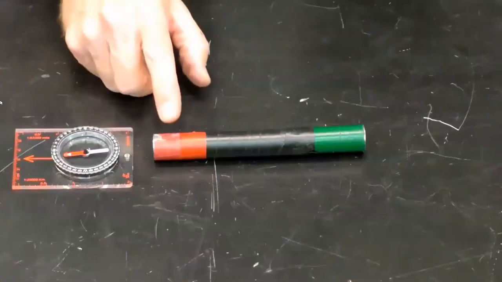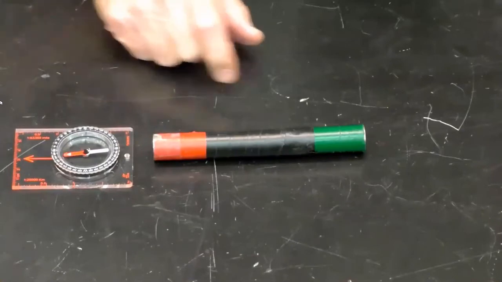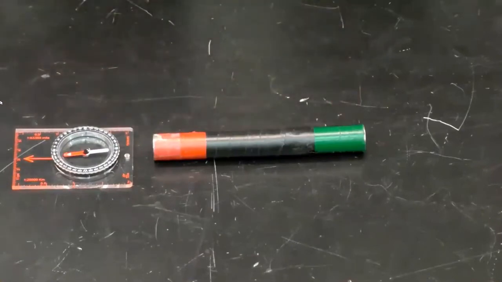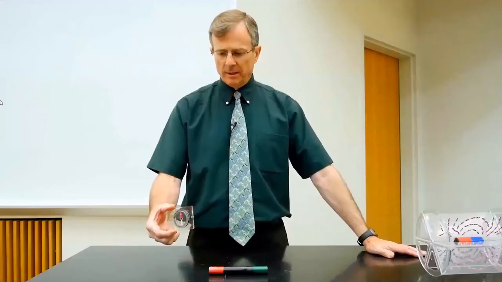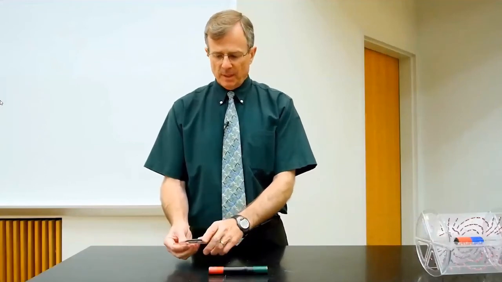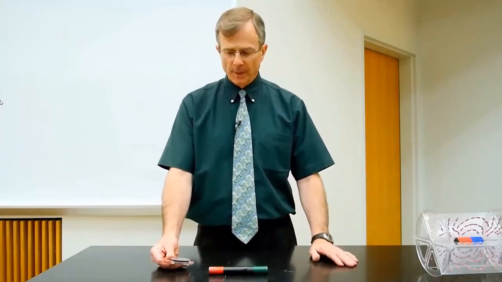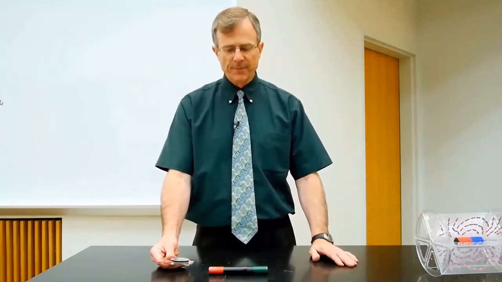Let's let Professor Boyd, the necktie guy, as I like to call him, show us a little bit more about the meaning of magnetic field lines. I've got a bar magnet on the table here. Its north pole is denoted red, south pole green. And I've also got a compass. Compass is useful for finding the direction of the Earth's magnetic field, obviously. That's what it's for.